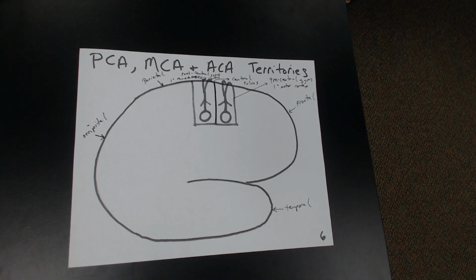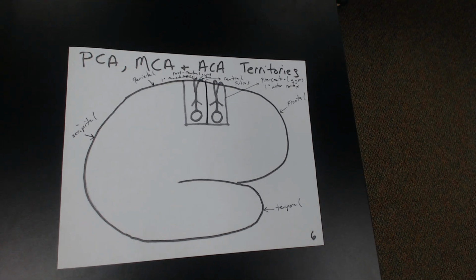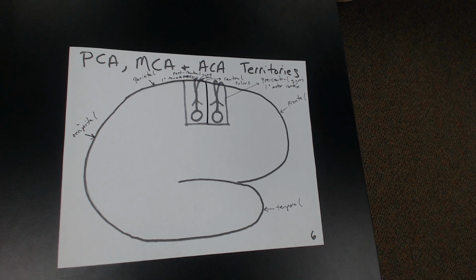Now, we're going to start doing some new stuff. Let's start with the MCA. So I've told you that the internal carotid rises up about the level of the eye, and splits into two main branches. First is the ACA. We've already seen a lot of that territory. Then the MCA comes off and comes to the outside.